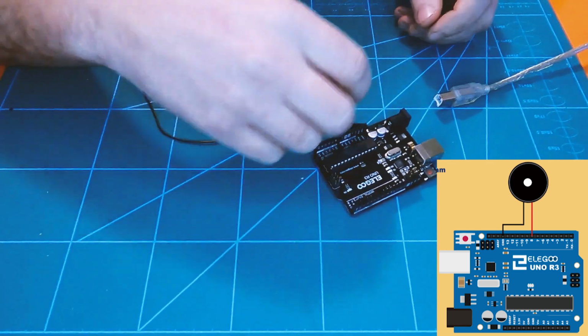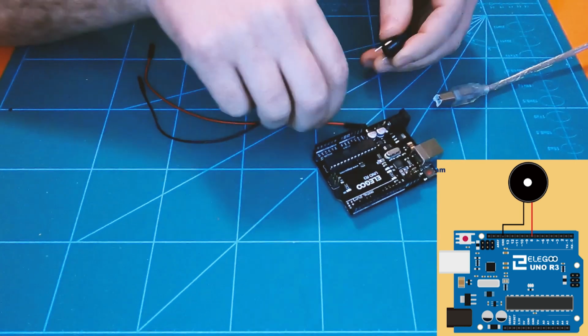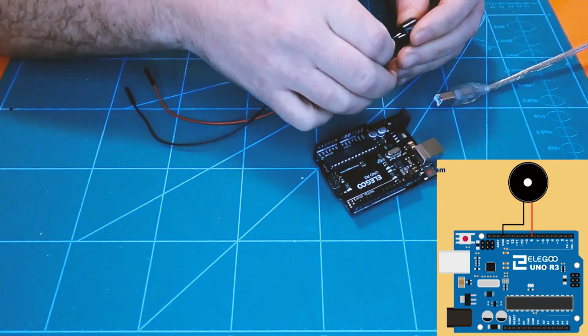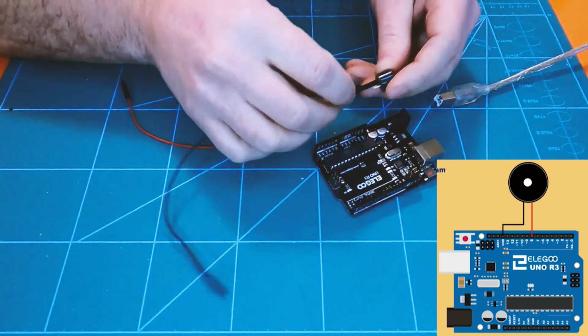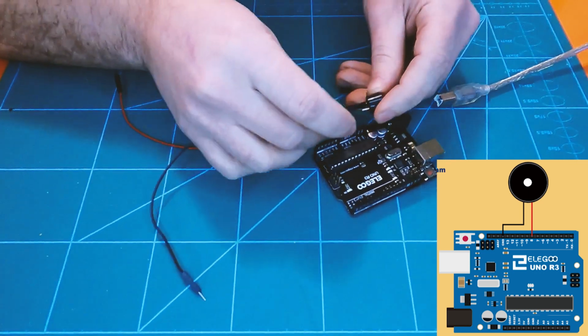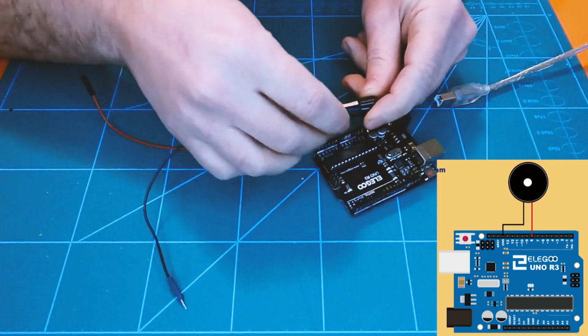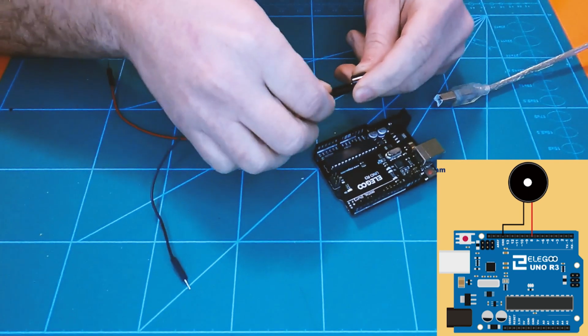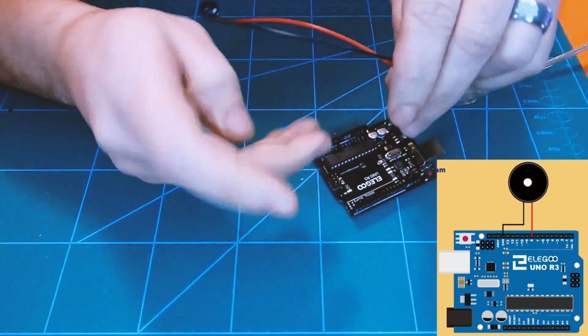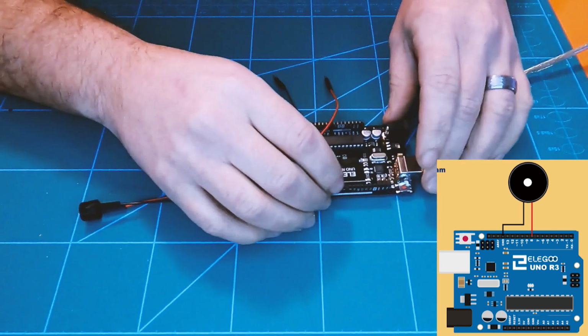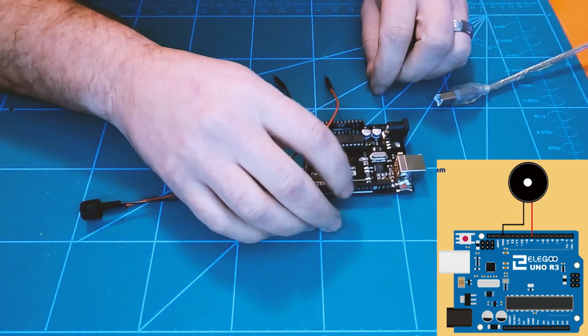The only difference is we are not going to be wiring to pin 12, we're going to be wiring to pin 8. So again, I'm going to take the red wire and connect it to the buzzer, and take the black wire and connect it into the buzzer. Make sure we have a nice good connection there. Then, as before, make sure we have the digital side and not the analog side.